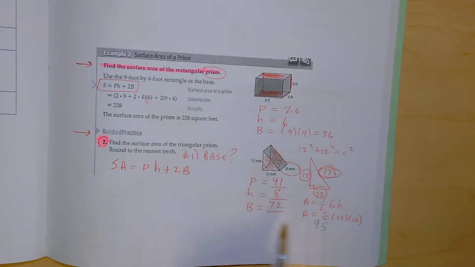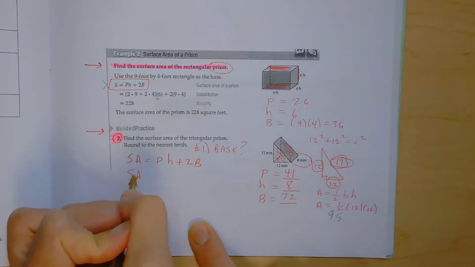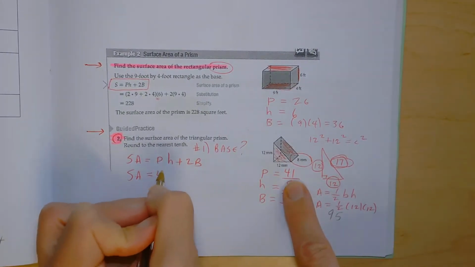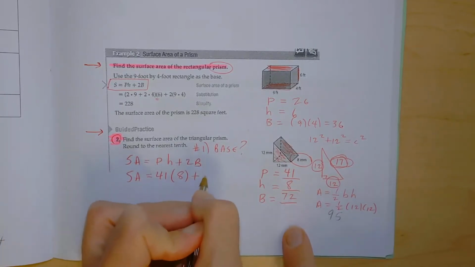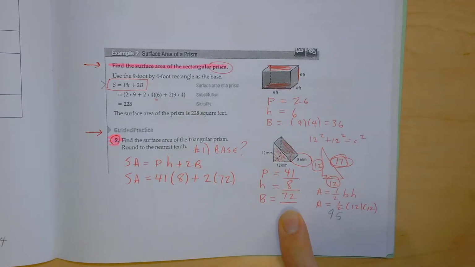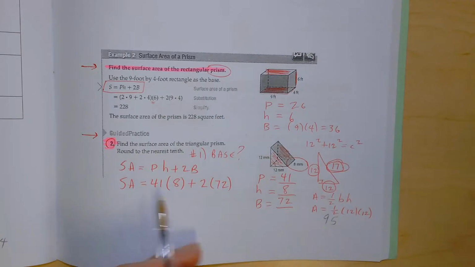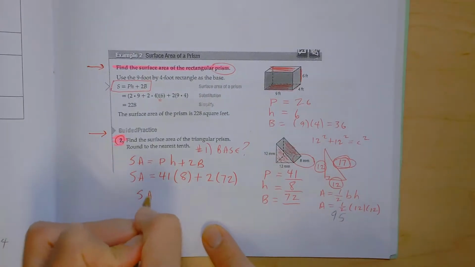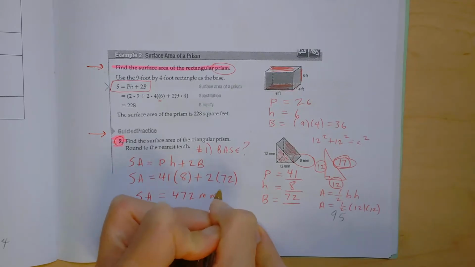Once you have those 3 variables, we bring them back over and we put them into the formula. And again, you'll want to do this each time so you don't make any silly mistake as you go. So surface area equals the perimeter of the base was 41, the height of the object was 8, and we have 2 bases that we're adding the areas to because we have 2 base areas. Now, once you get here, then it's easy street. You can just type all that in at once, and we'll have our surface area, which is 472 millimeters squared.